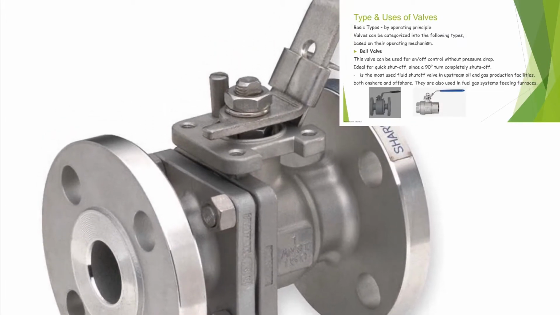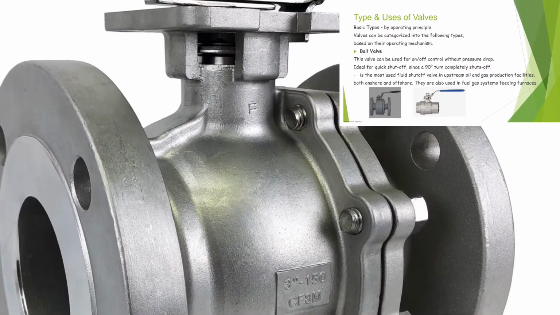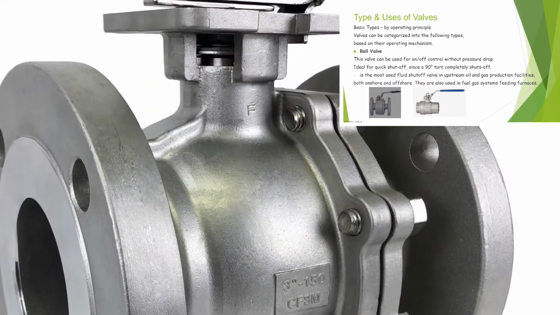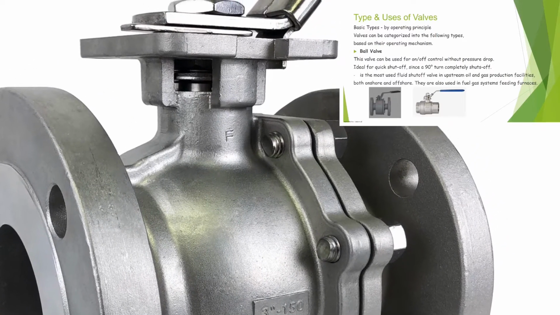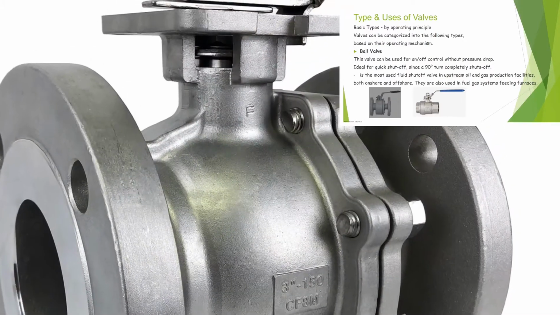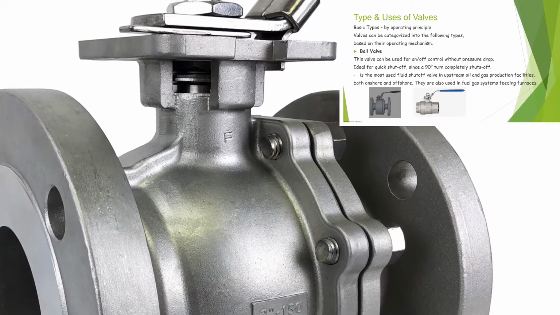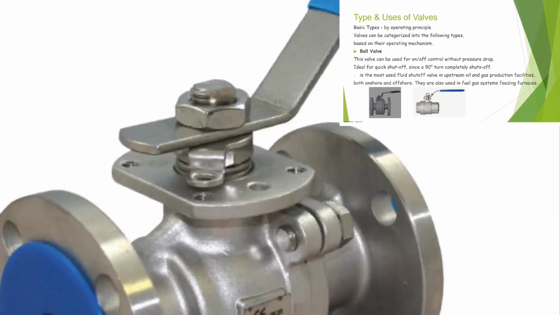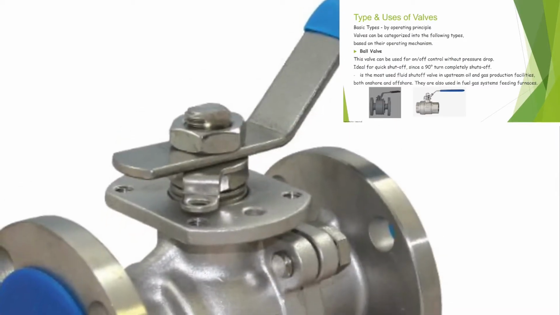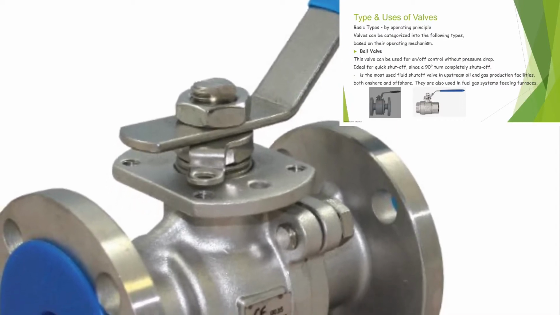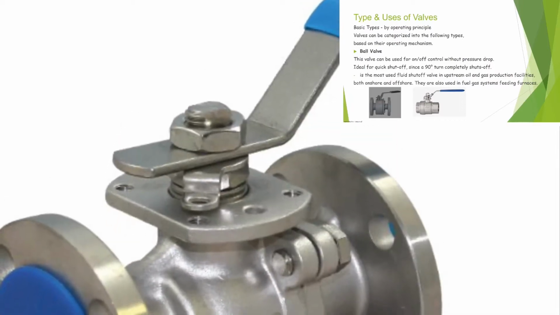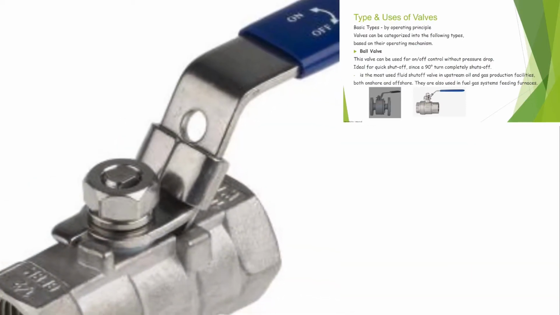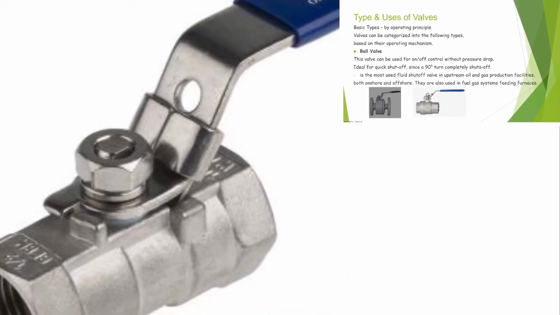Basic types by operating principle. Valves can be categorized into the following types based on their operating mechanism. Ball valve. This valve can be used for on and off control without pressure drop. Ideal for quick shut off since a 90 degree turn completely shuts it off. It is the most used fluid shut off valve in upstream oil and gas production facilities, both onshore and offshore. They are also used for fuel gas systems feeding furnaces.